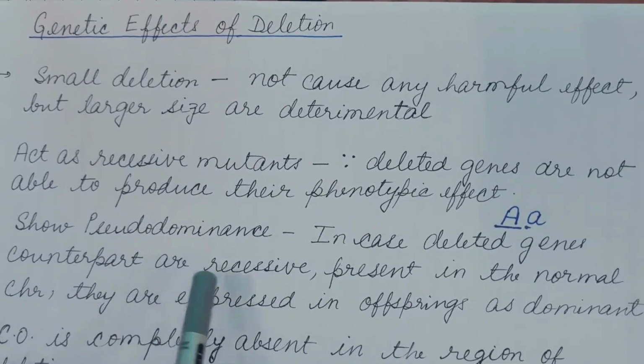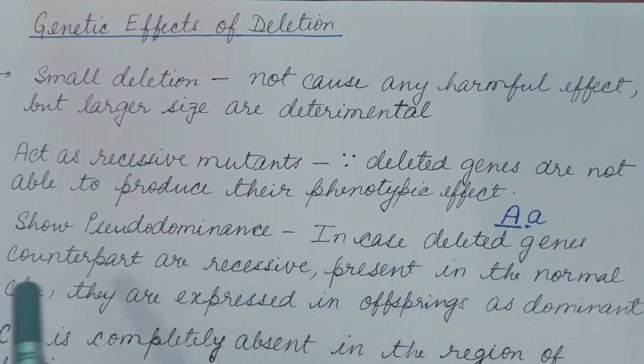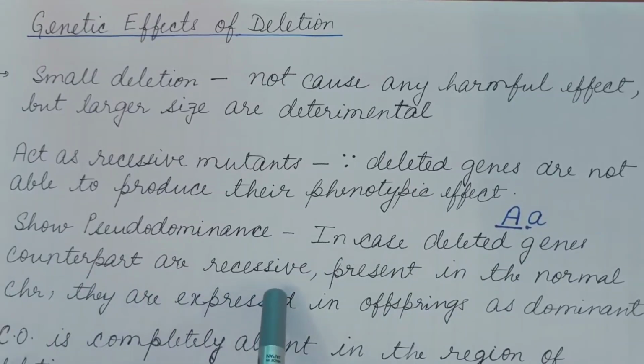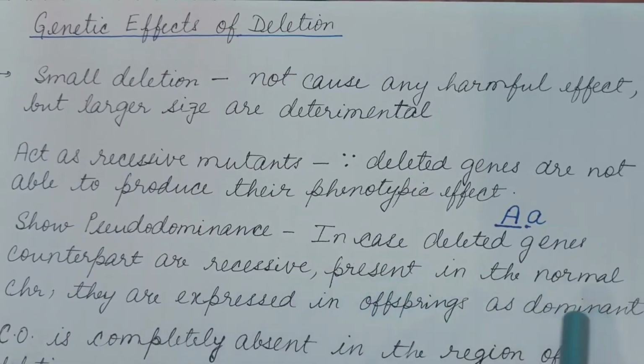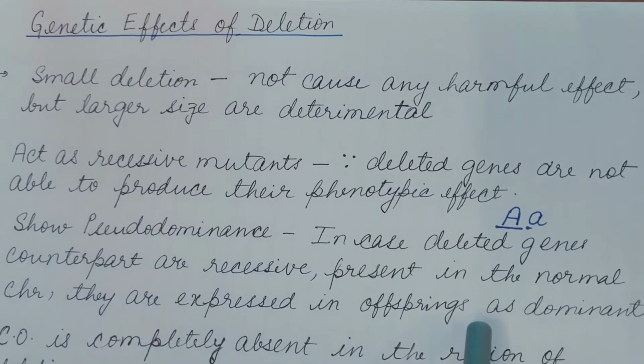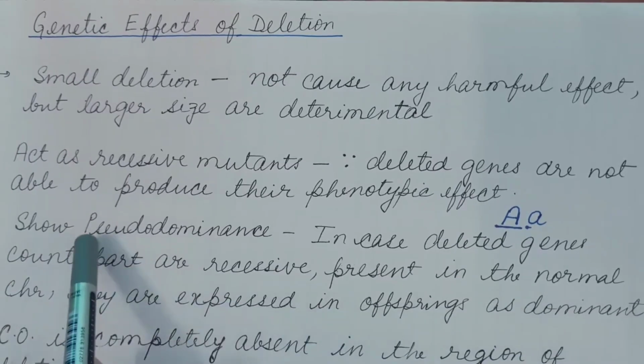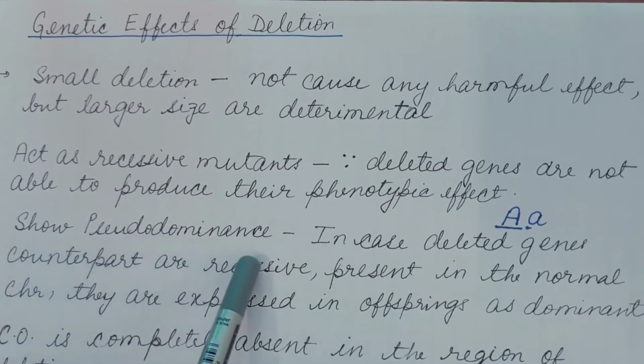It shows pseudodominance. In case the counterparts of the deleted genes are recessive genes and these are present in the normal chromosome, then in the absence of the deleted genes, they express themselves as if they are dominant genes. Hence, these show pseudodominance.